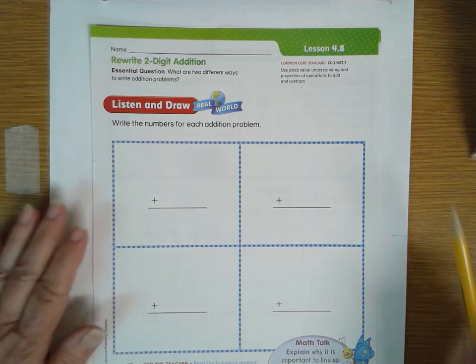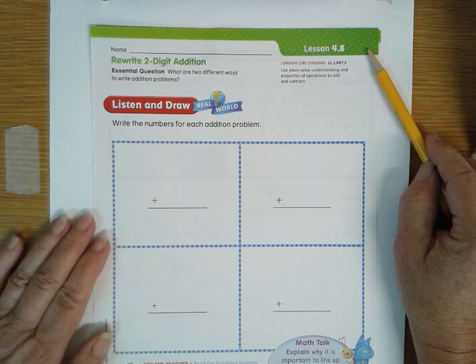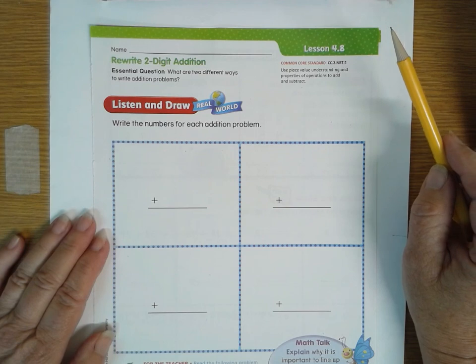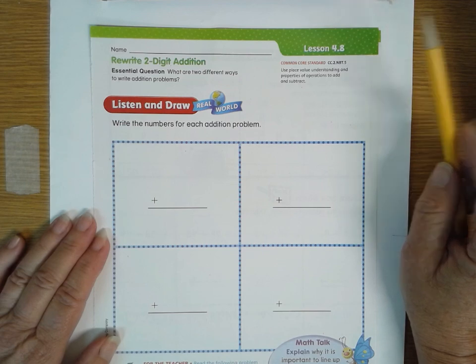Today's lesson is 4.8 in our Go Math book. We're on page 201, and we are going to learn about rewriting two-digit addition. The essential question is, what are two different ways to write addition problems?